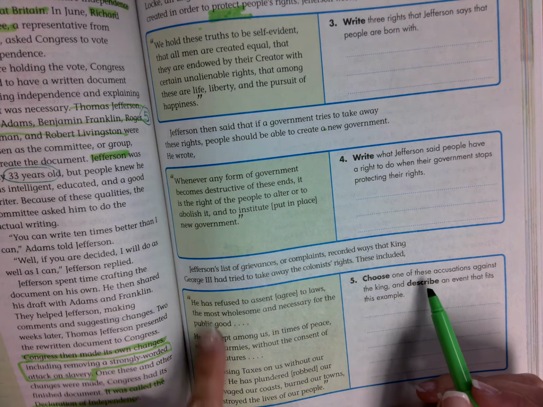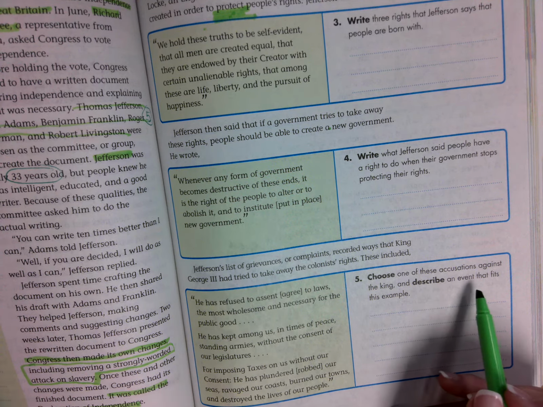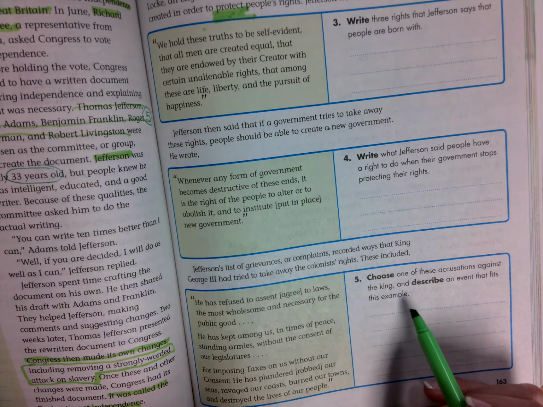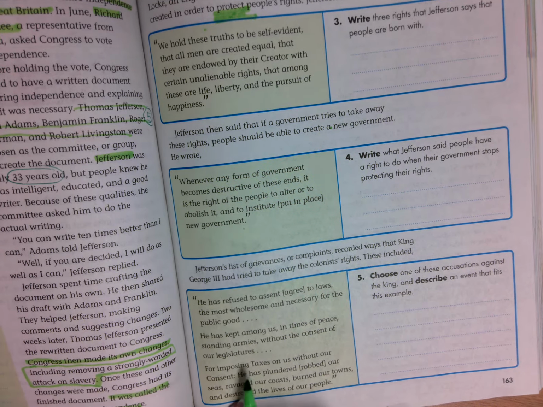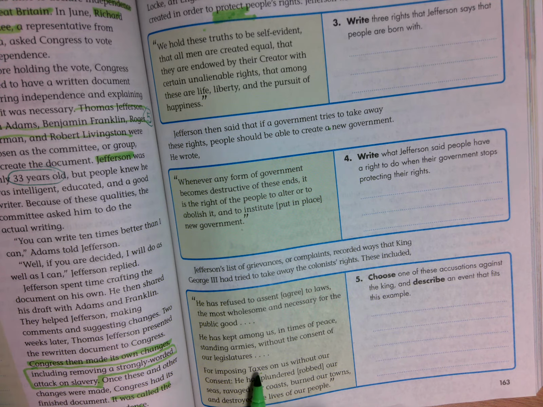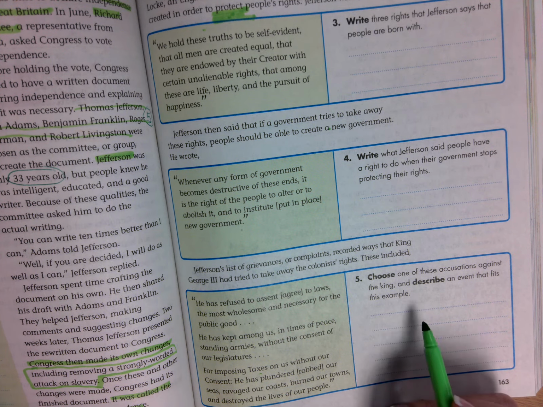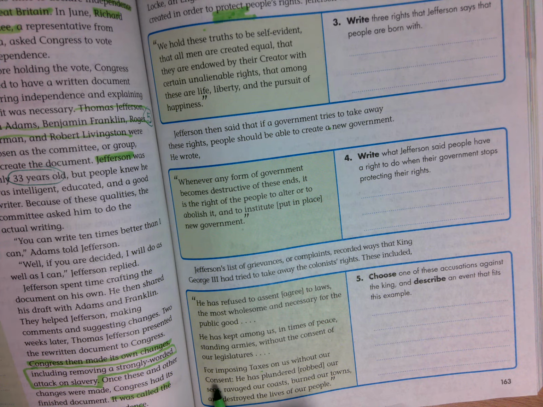So now you're going to choose one of these and describe an event that fits the example. I'm going to give you an example. For imposing taxes, how about the Sugar Act? Taxed sugar without representation in Parliament and without permission.